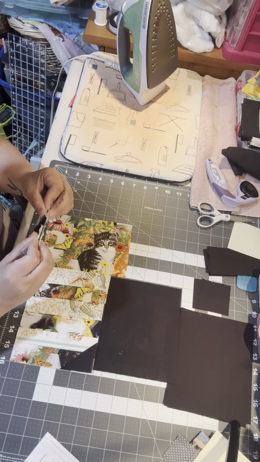It's not square. Weird. Okay, here we go. Now it's nice and straight.